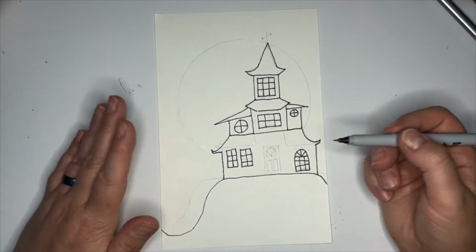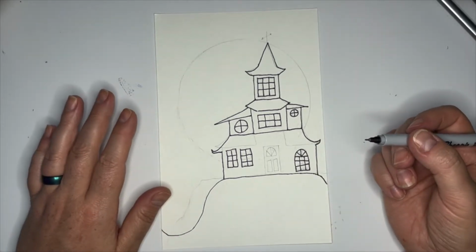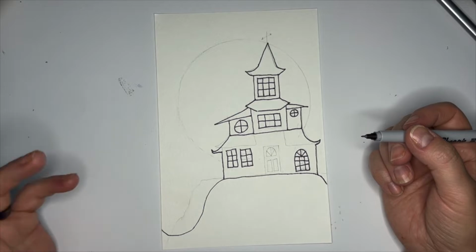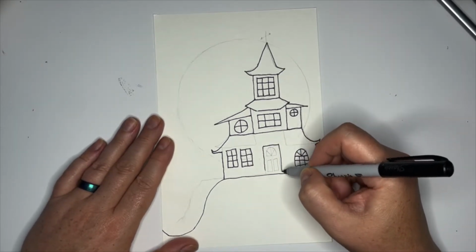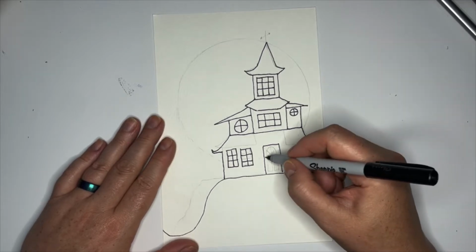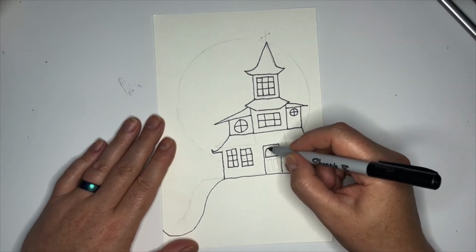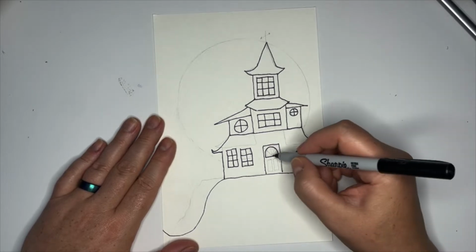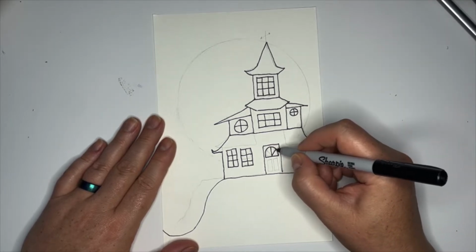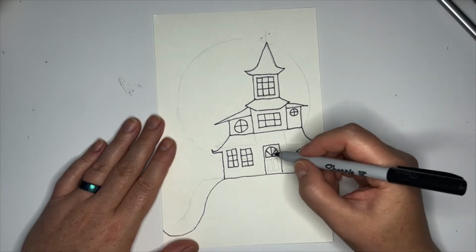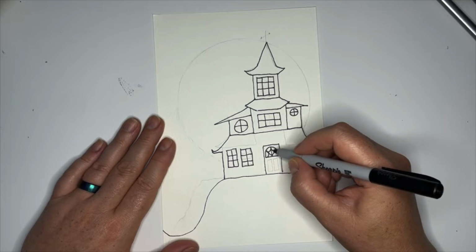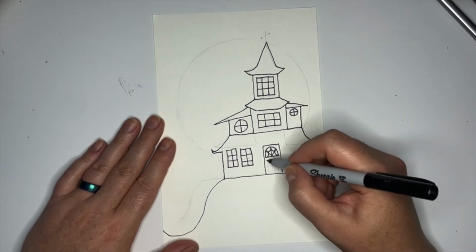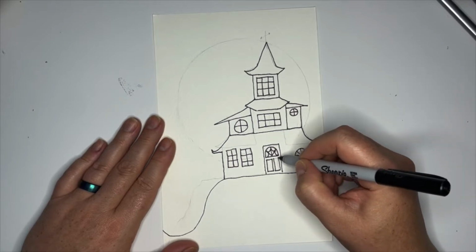I don't really need to make the outline of the door because this house will be in silhouette and it will all be black. However, just for fun, just so we understand this is where the door is, I'm going to give the door a top window that is rounded, just for some variety in there, and maybe make it look like a spider web. Ooh. And then I'm going to give it 2 little windows down here.